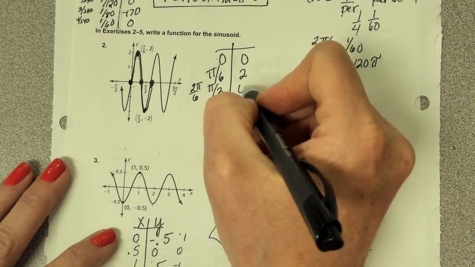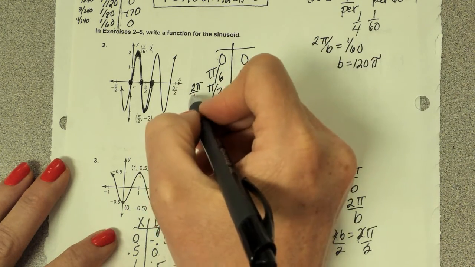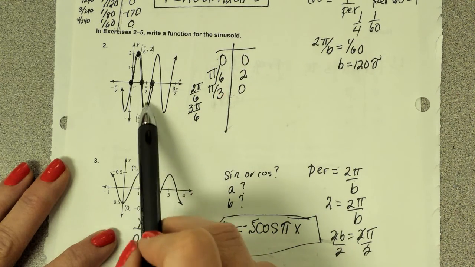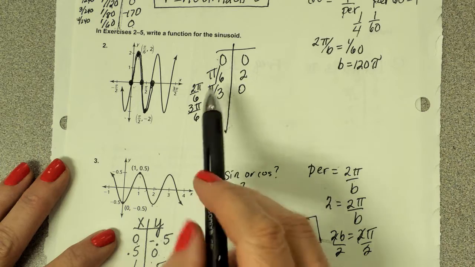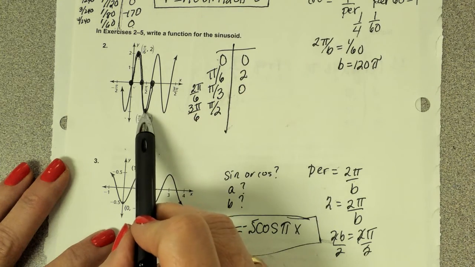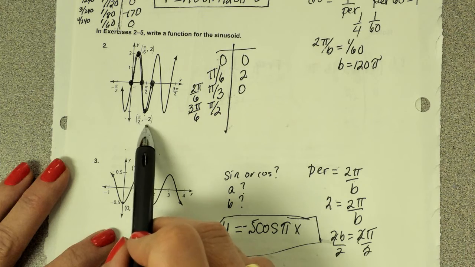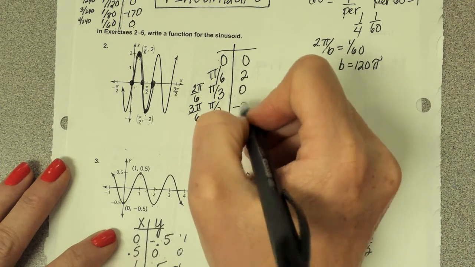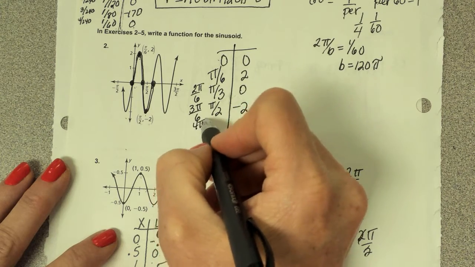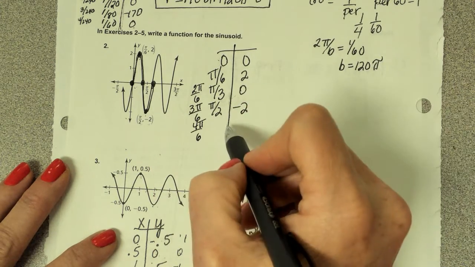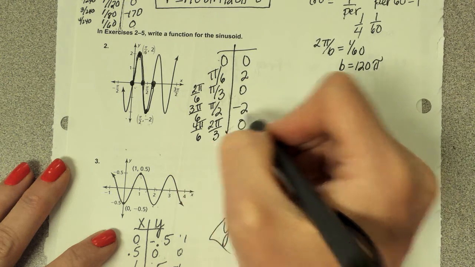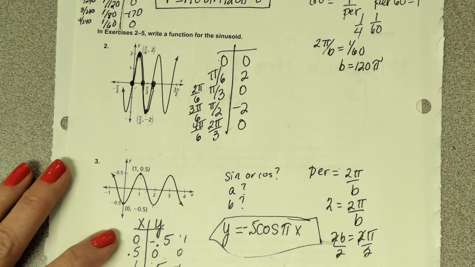0, right? I have to add on another pi over 6. That takes us up to 3 pi over 6. What's another name for 3 pi over 6? Pi over 2. And what is that y value right there at pi over 2? Negative 2. And then we go to our last value. I have to add on another pi over 6, which would make it 4 pi over 6. And what's that going to be then? 2 pi over 3. Okay, so those are our key points.